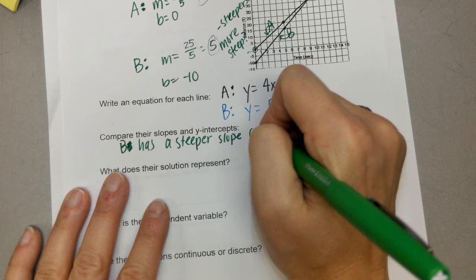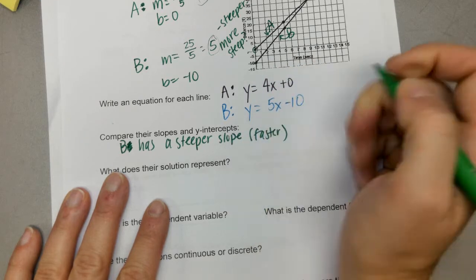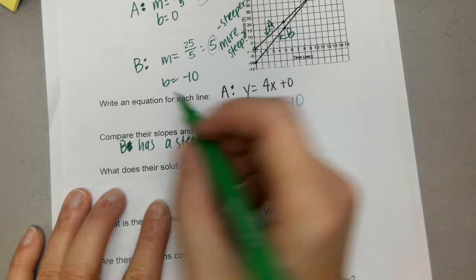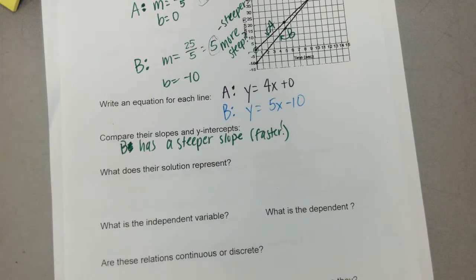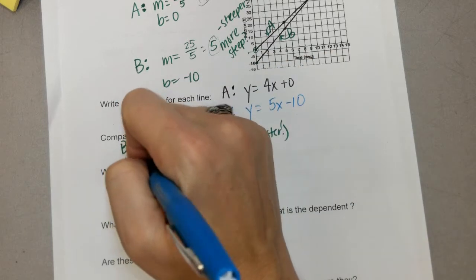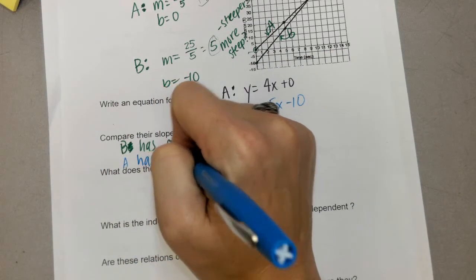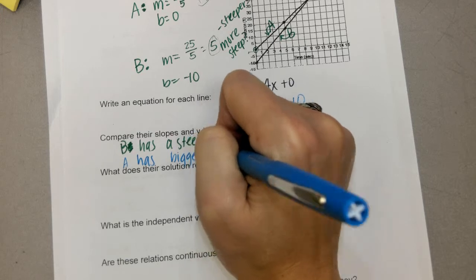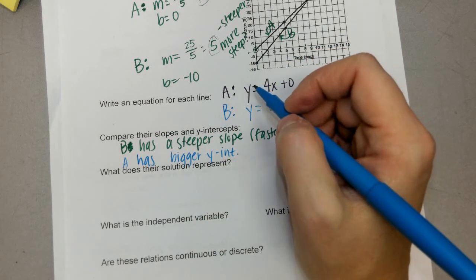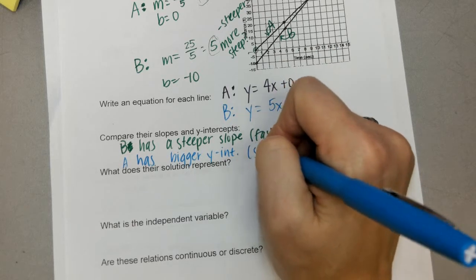So that means it's faster because this is a graph on distance and time, so it's faster. And then we saw that A has a bigger y-intercept. It started at 0 and the other one started at -10. So it starts higher.